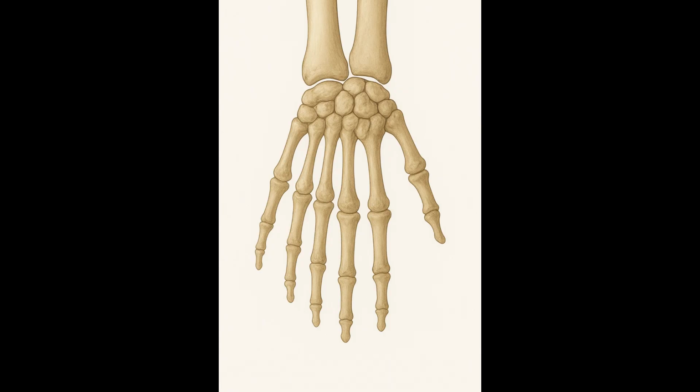Joints of the wrist. The main joint of the wrist is the radiocarpal joint, between the radius and the proximal row of carpals. There are also carpometacarpal joints between the distal row of carpals and the metacarpals.